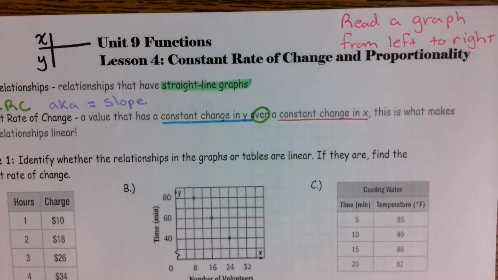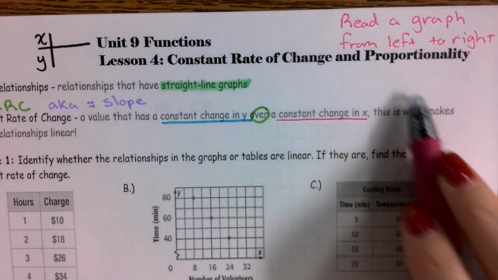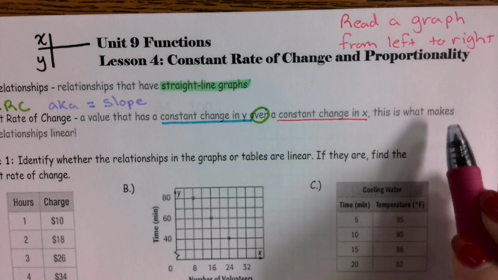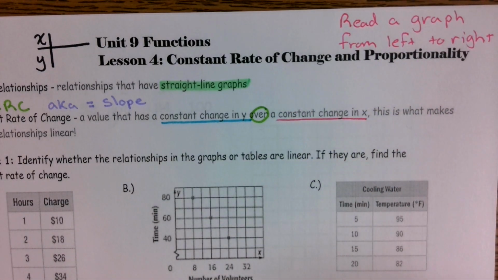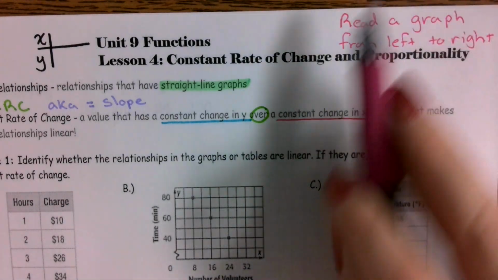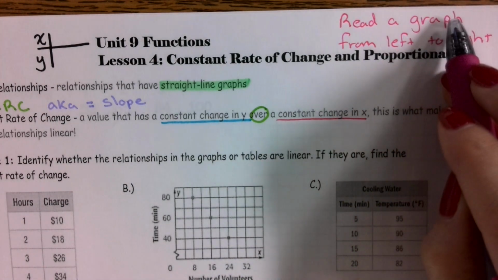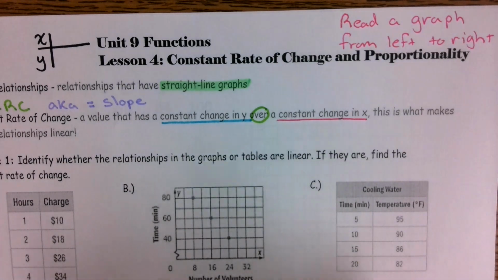And again, it might start at the top left and work its way to the bottom right, kind of like when we're reading a book. We start at the top left and we read until we get all the way down to the bottom right hand. Or it might start at the bottom left and work its way to the top right. It's always left to right though.